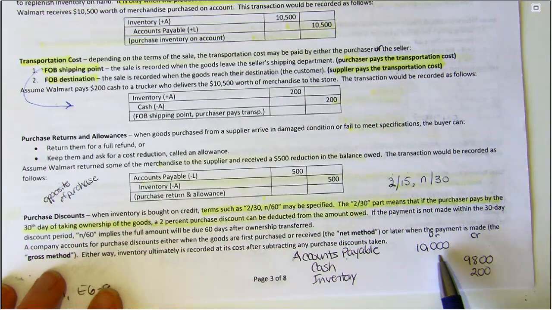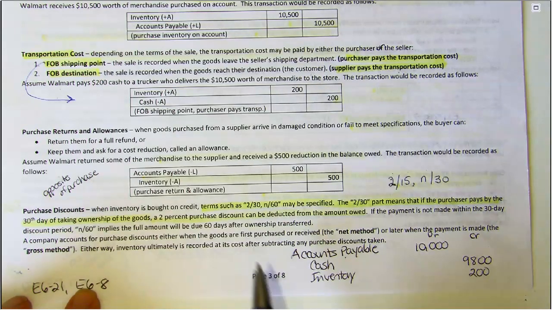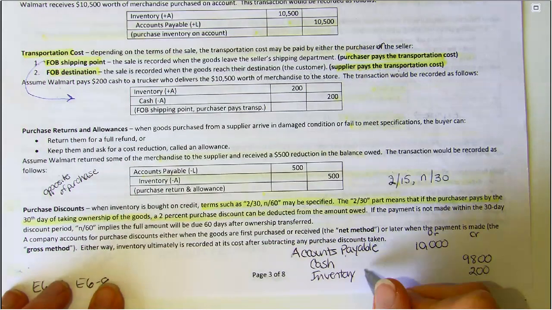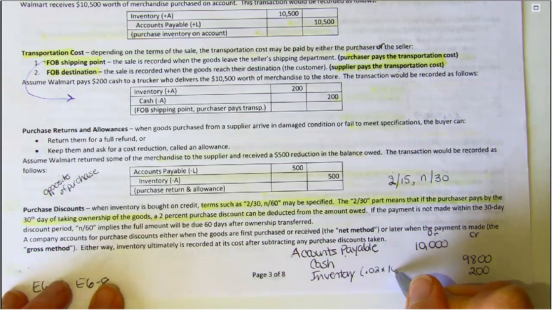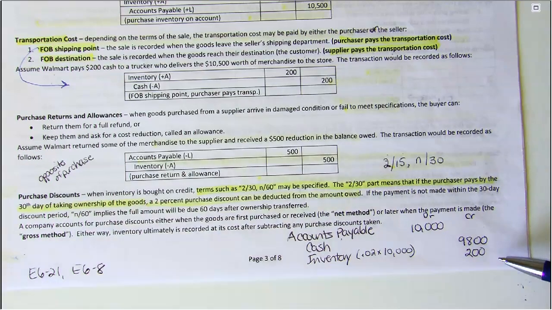So we debit the accounts payable account for the full amount that's owed. But we're not going to pay the full $10,000 because if we pay in this case 30 days, we're going to be able to take a 2% discount. So if we multiply 2% times the $10,000 that we owe at that point, that equals $200, and we're going to credit the inventory account for $200.